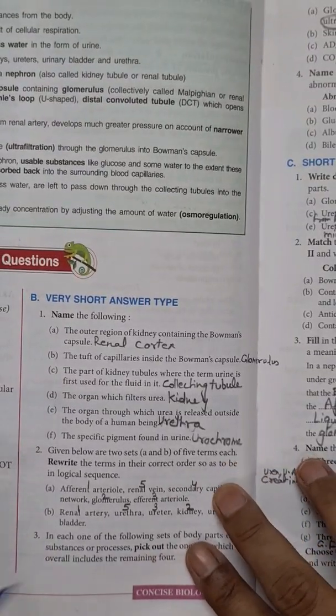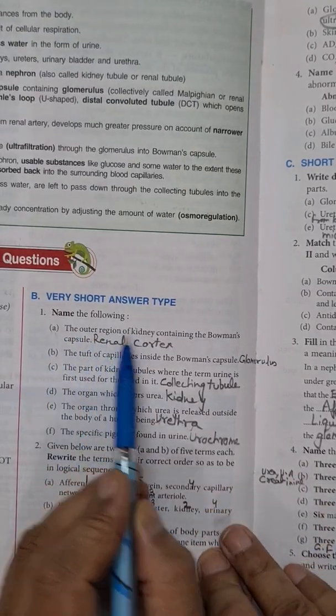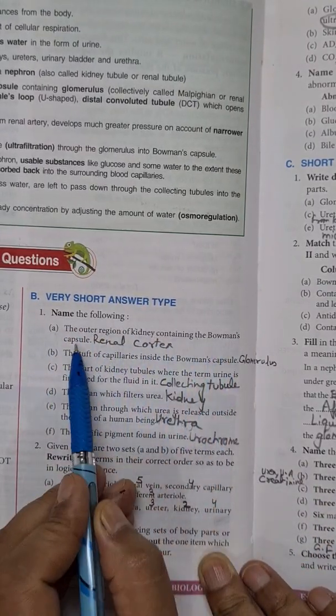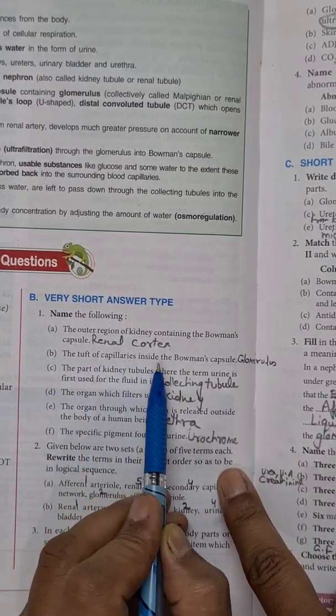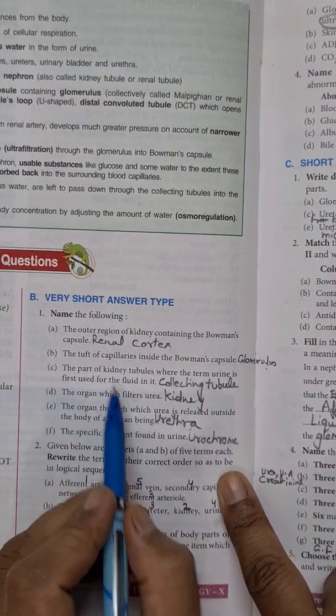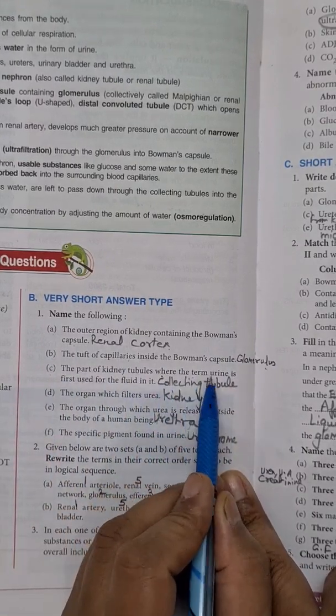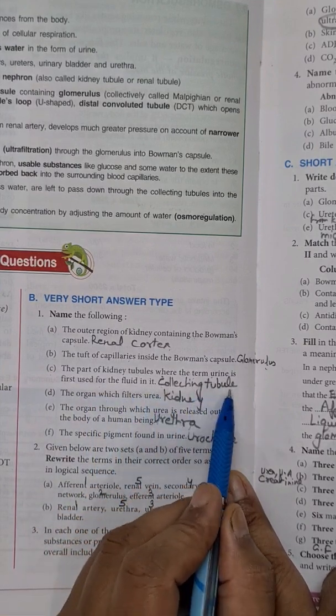Next, very short answer type. Name the following. A. The outer region of the kidney containing the Bowman's capsule, renal cortex. B. The tuft of capillaries inside the Bowman capsule, glomerulus. C. The part of kidney tubules where the term urine is first used for the fluid in it, collecting tubule.